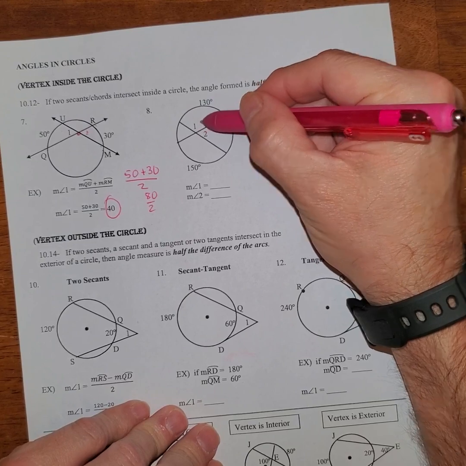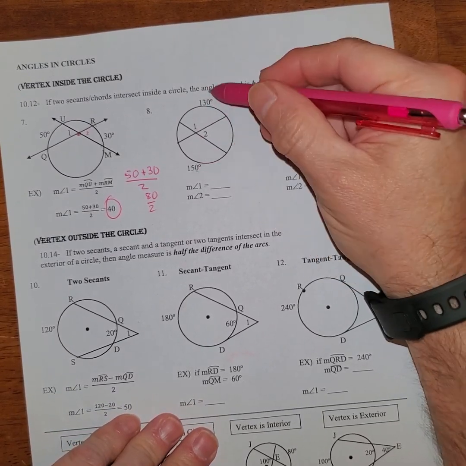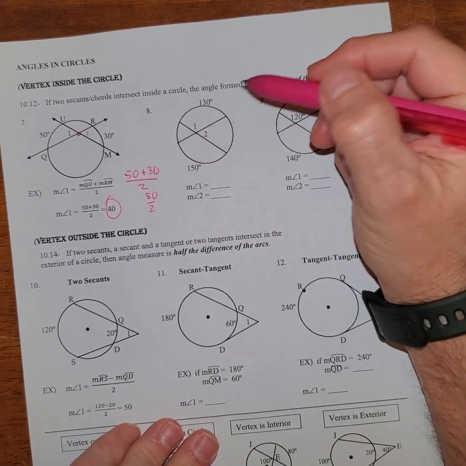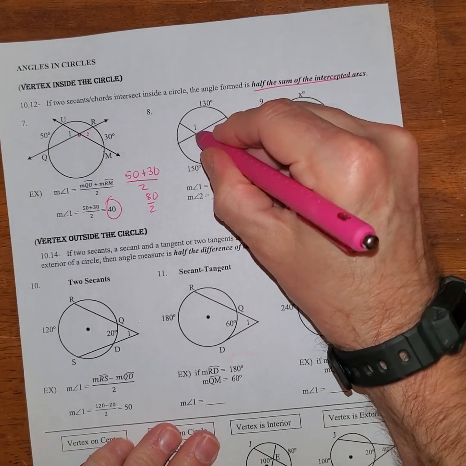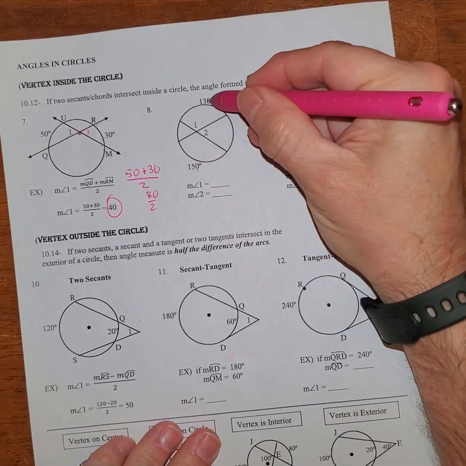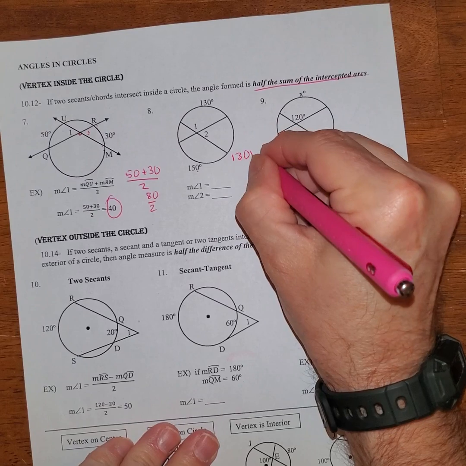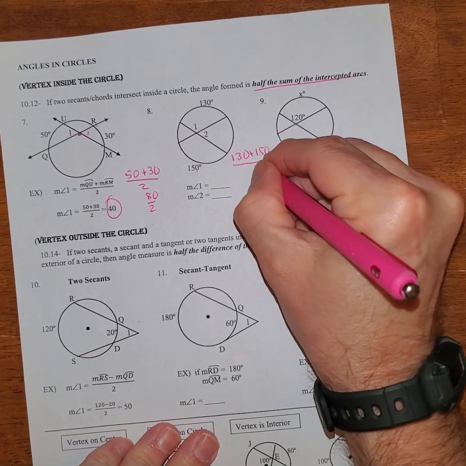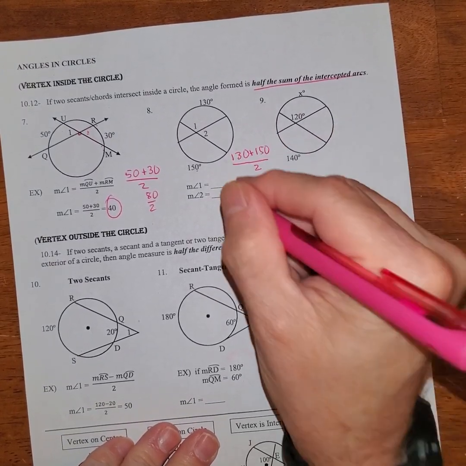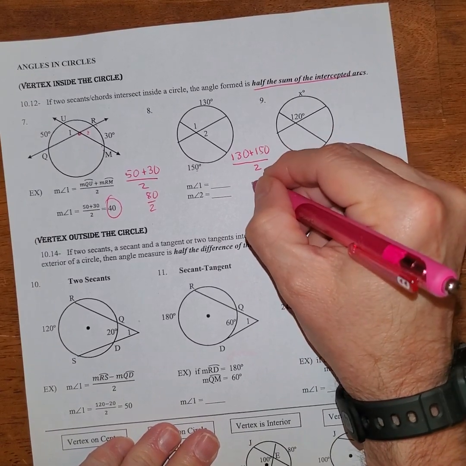If I want to find angle 1, half the sum of the arcs. The angle's inside, but not on the center, right? So I need to find that angle. So here's the two arcs. So I say 130 plus 150 divided by 2. That's 280 divided by 2 is 140.